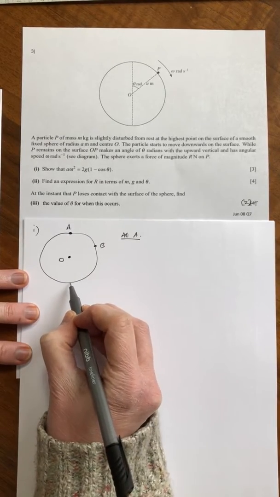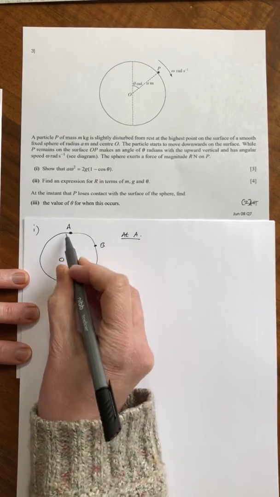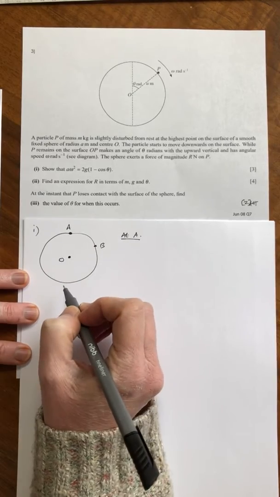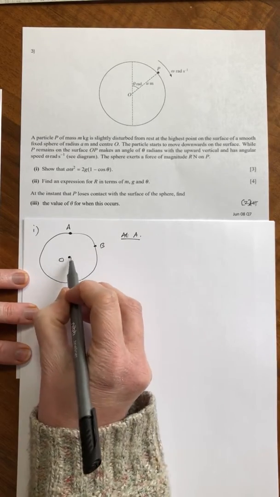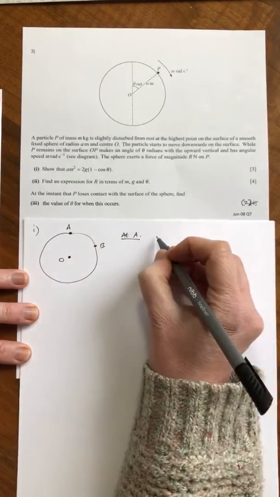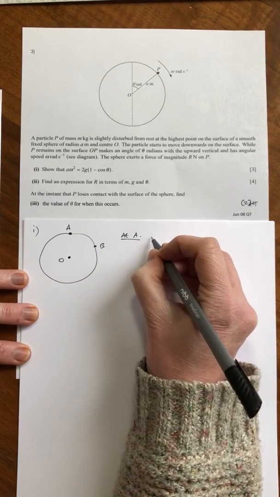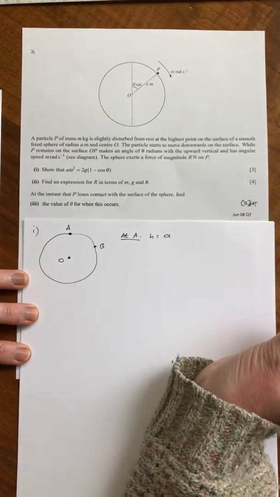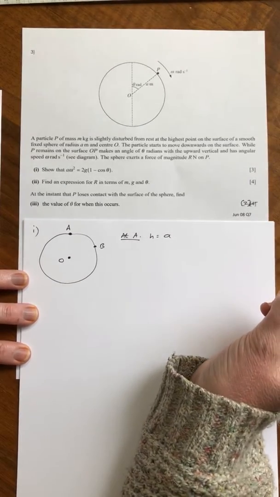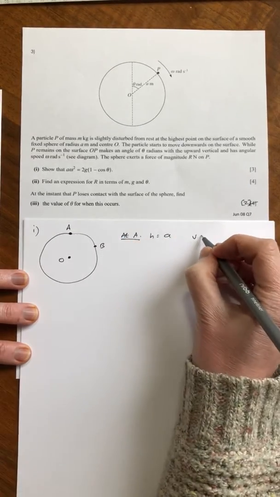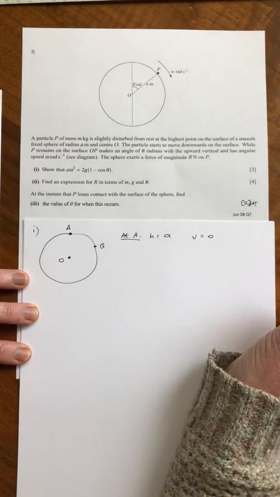If you start there, okay, A is easy, but it makes B a bit more complicated considering that height, so make the centre of the circle the 0 level, and it just means that things keep a little bit simpler as we work through. Of course, v is equal to 0, it's disturbed from rest.